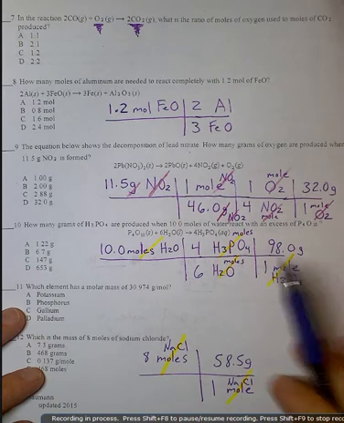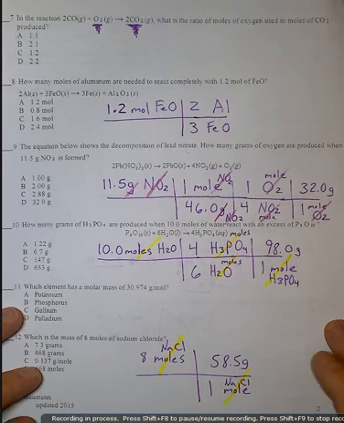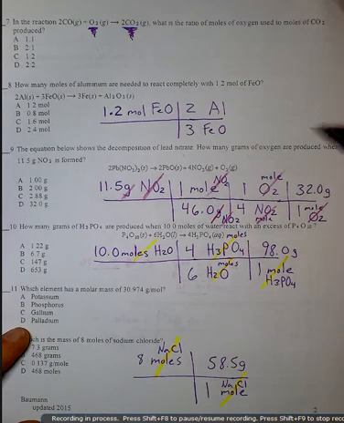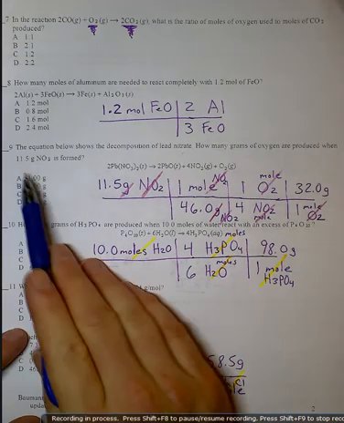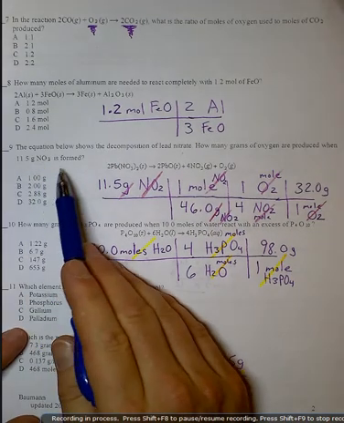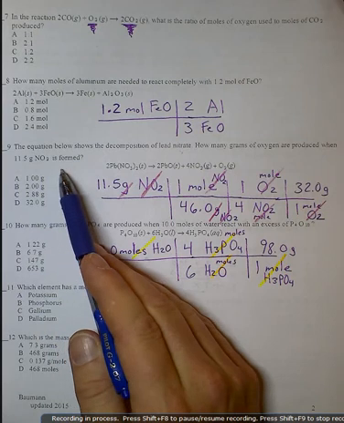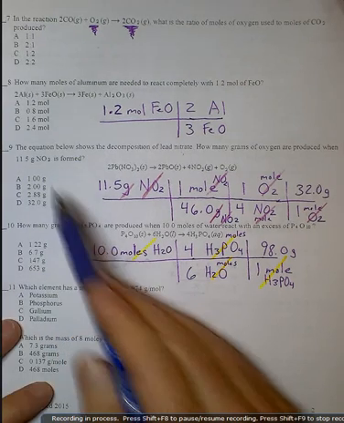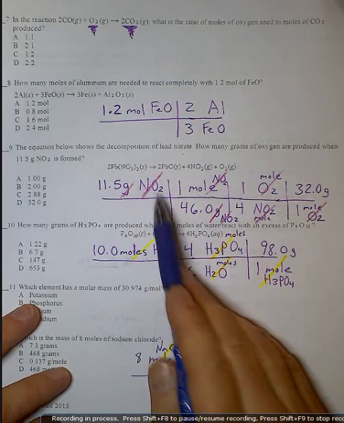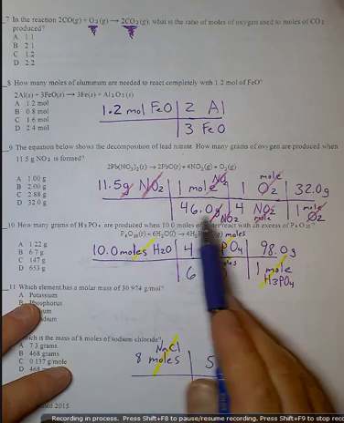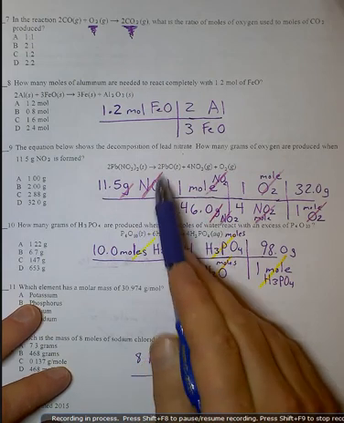Number 9. The equation below shows the decomposition of lead nitrate. How many grams of oxygen are produced when 11.5 grams of NO2 is formed? Okay. So we got 11.5 grams of NO2. We divide by its molar mass, cancel out our grams. Okay.